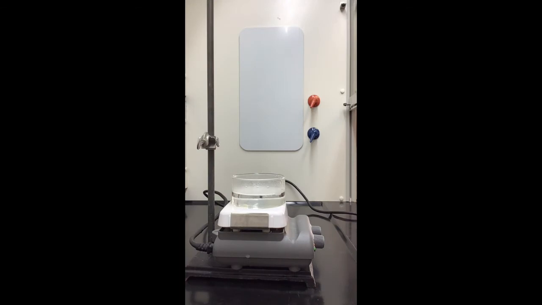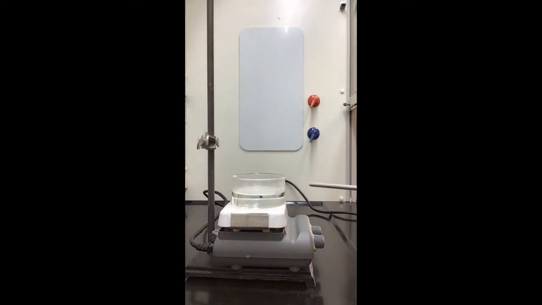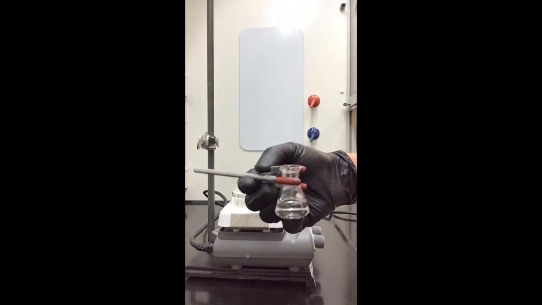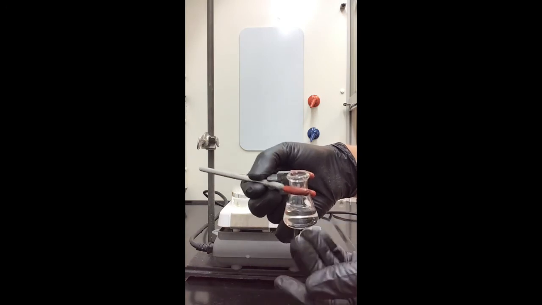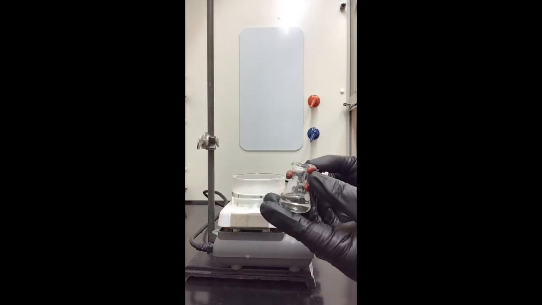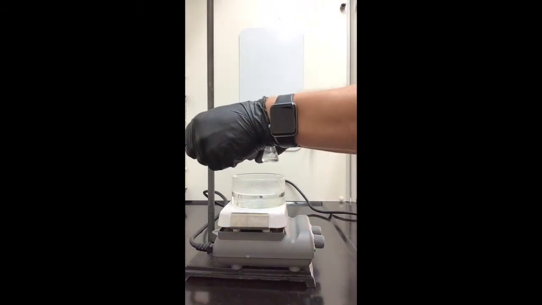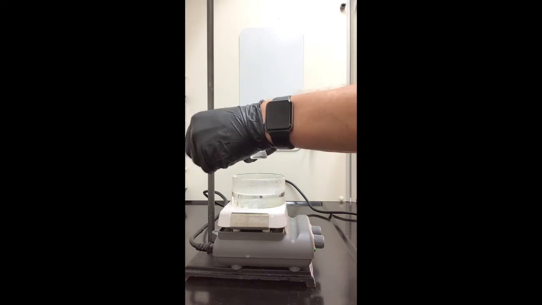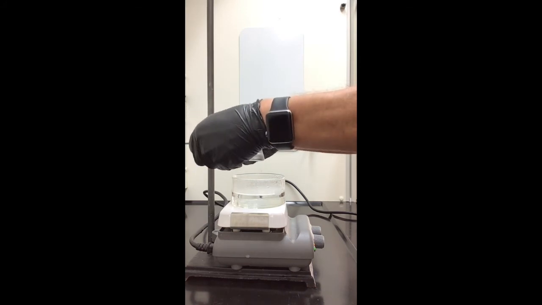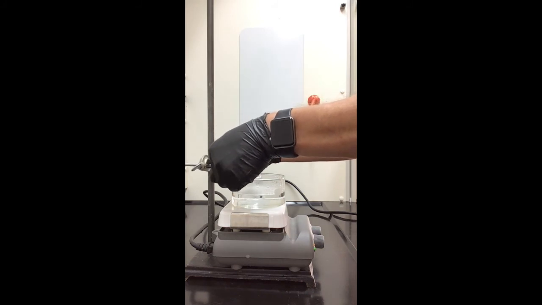All right, so there's our water bath. I went ahead and put a little ring stand behind it with a clamp, and now I've clamped my Erlenmeyer flask very tightly with a 3-prong clamp. Okay, now I'm going to place this inside of here, and then we can lower it in.